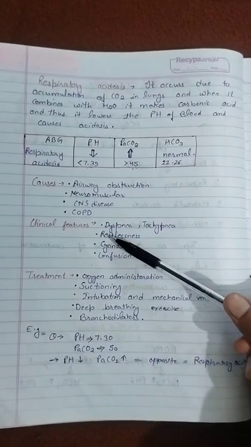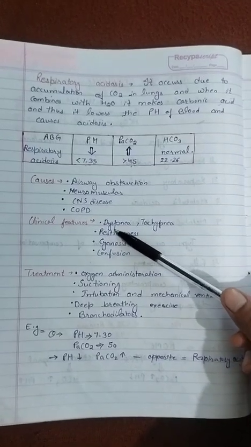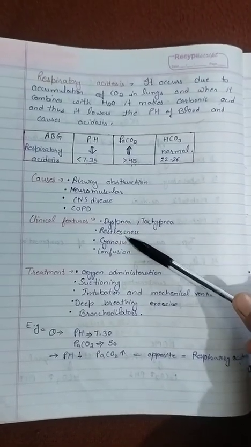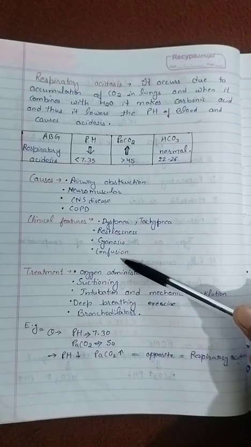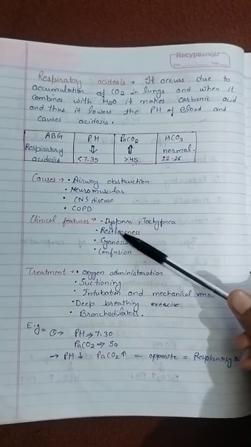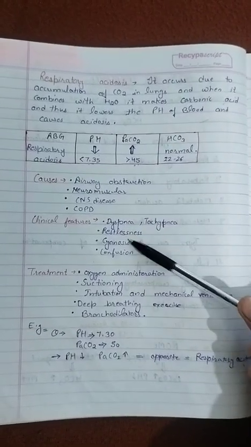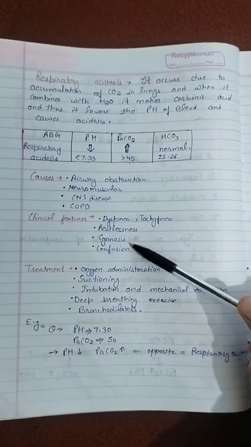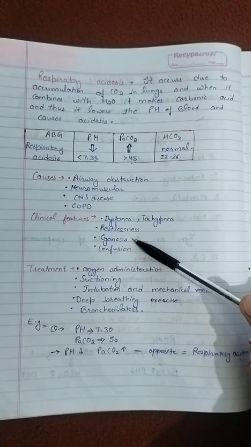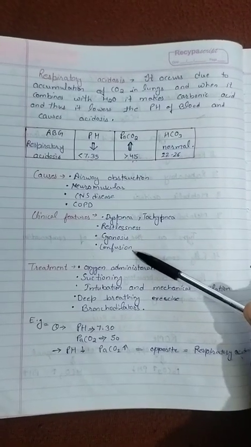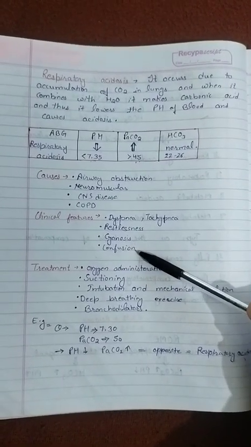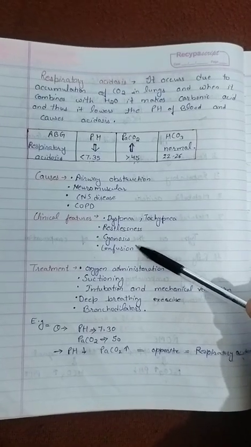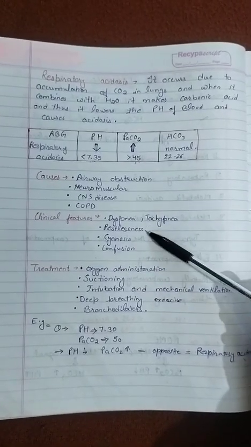As for the signs and symptoms, the patient will experience dyspnea, tachypnea, restlessness, cyanosis and confusion, as this usually occurs in respiratory conditions. Cyanosis is due to the decrease in oxygen level in the body, and confusion occurs when the brain does not get enough oxygen. So these are the common manifestations.